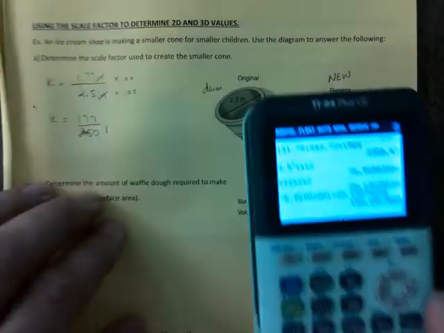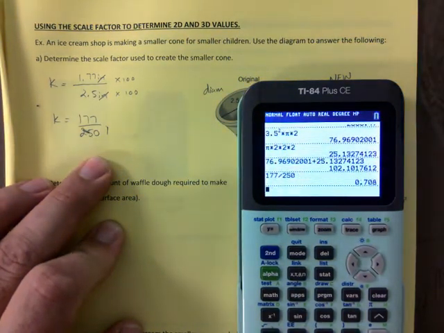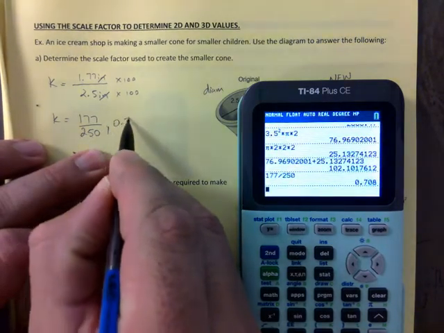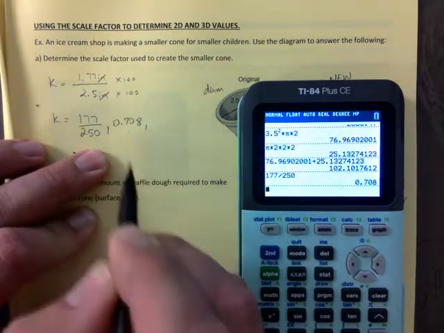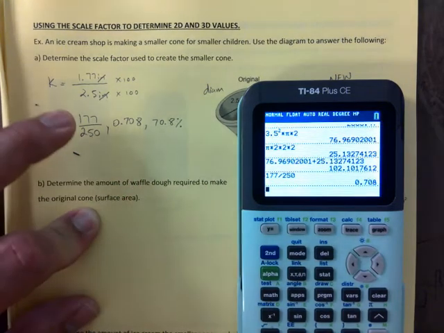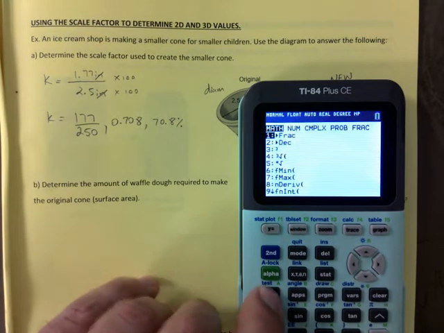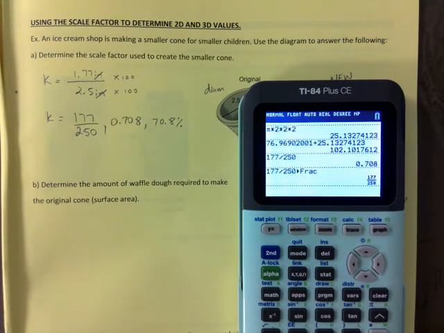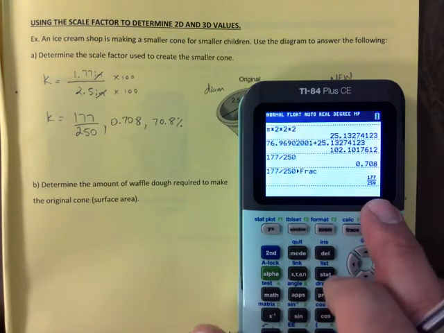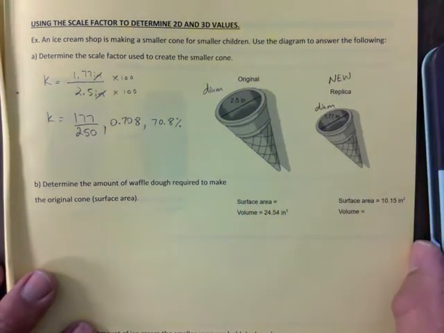Okay, so let's just go ahead and go 177 divided by 250. That's 0.708 or 70.8%. I still always want you to remember that those. Can you reduce this one? Nope, you can't. Okay. Calculator is giving you the exact same answer when you try to reduce, so that's it.